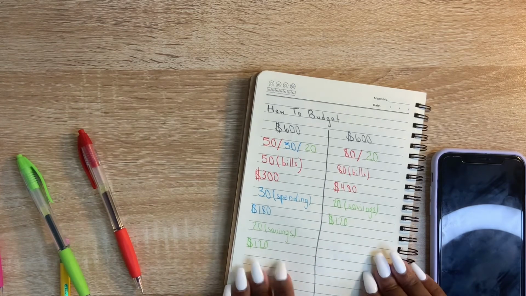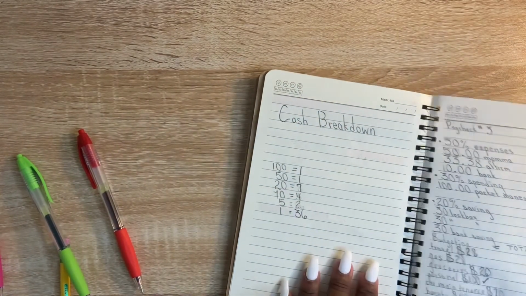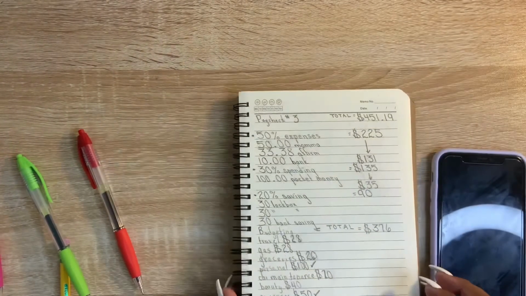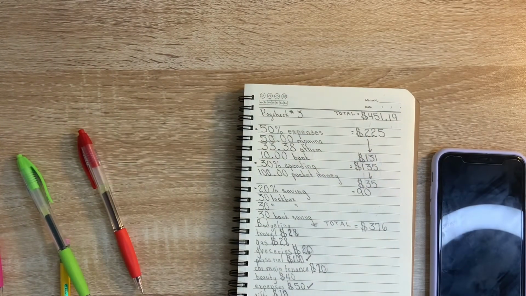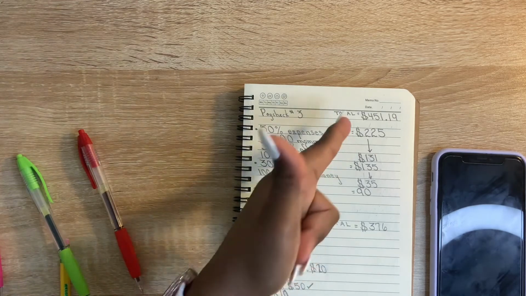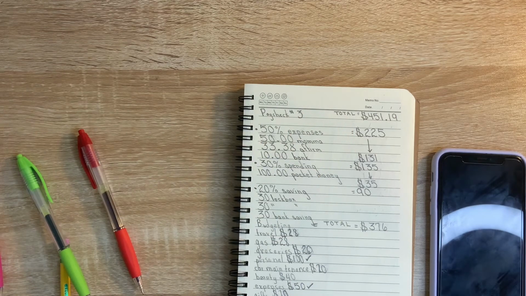Let's see. Here's an example. I made $451.19. For expenses, I had $225.